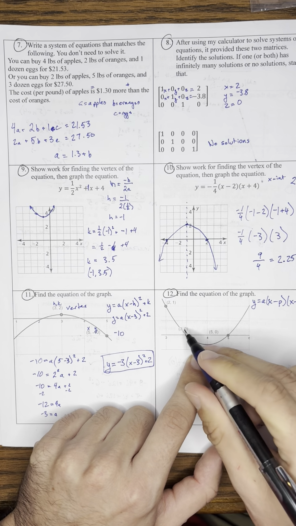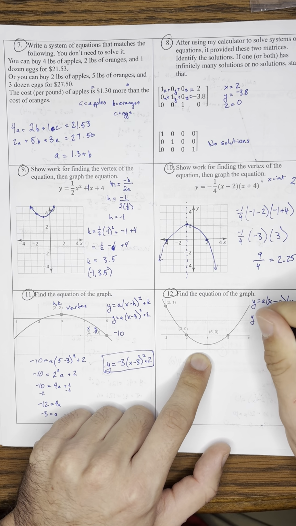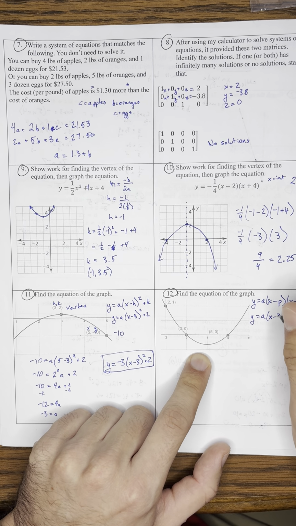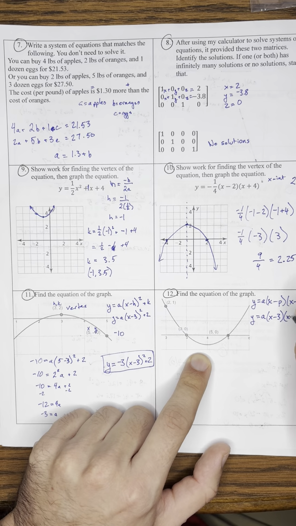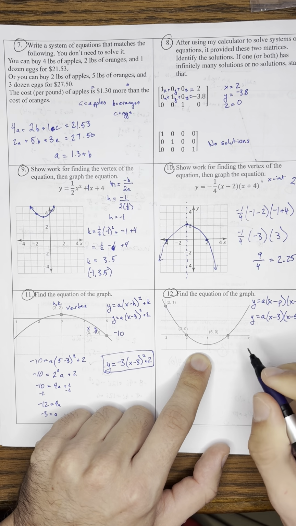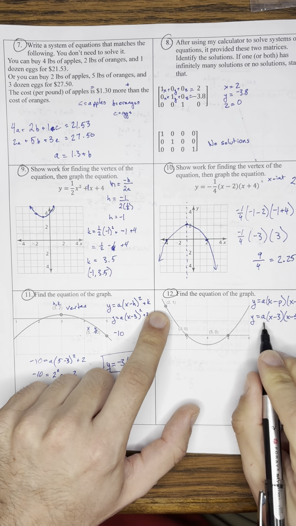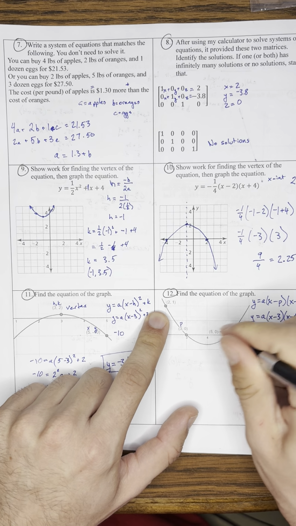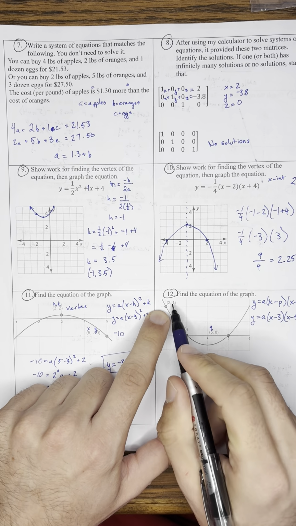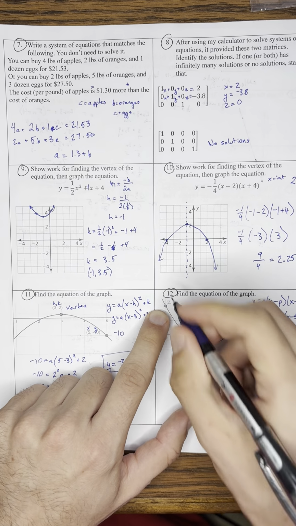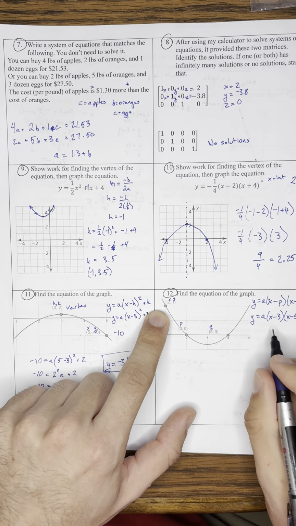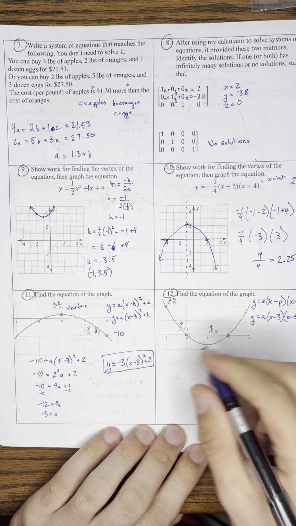Our p and q are 3 and 5, so that's going to give us y equals a times x minus 3 and x minus 5. And again, we still need to figure out what a is, so we're going to plug this in. I'm going to just label these as p and q. We still have to plug in x and y, and that should help us to figure out what a is.